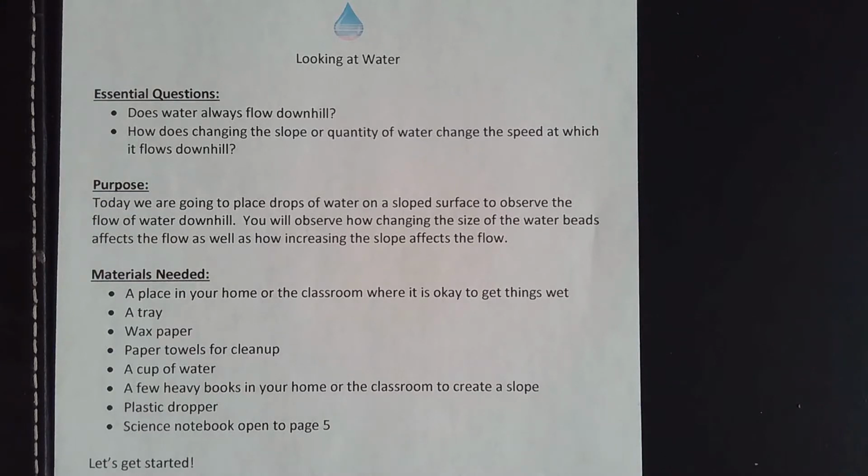it flows downhill? So the purpose of our lesson is to place drops of water to observe the flow of water downhill. You're going to observe how changing the size of the water beads affects the flow, as well as how increasing the slope affects the flow.